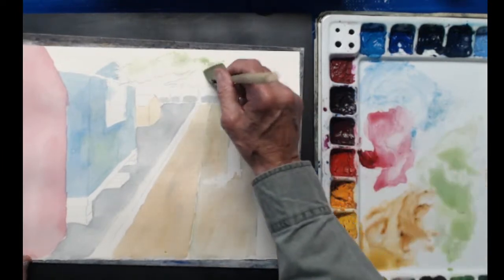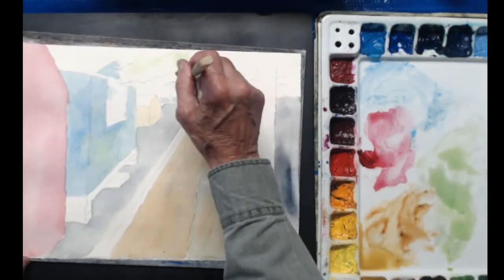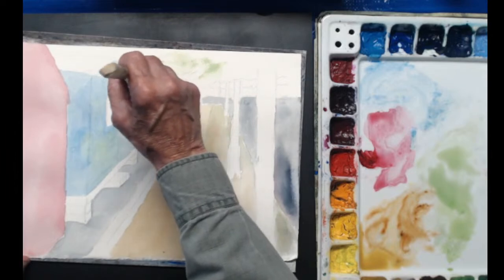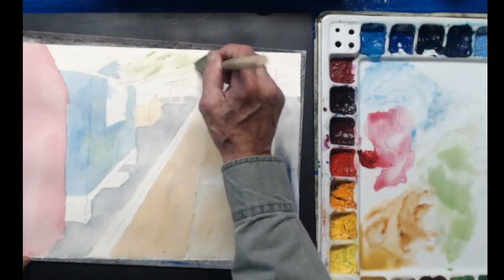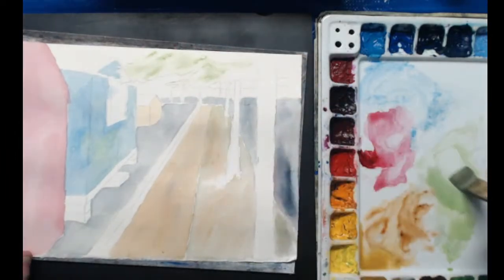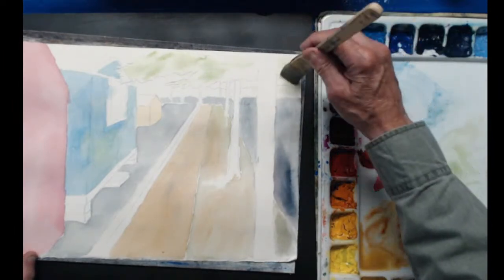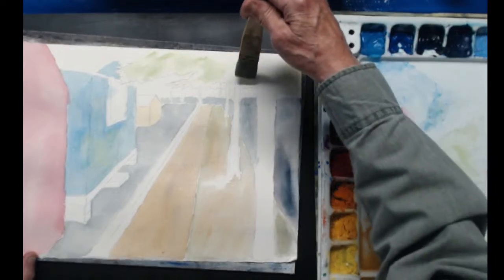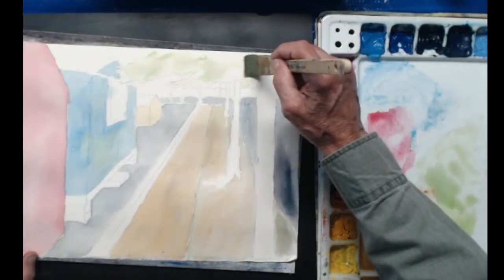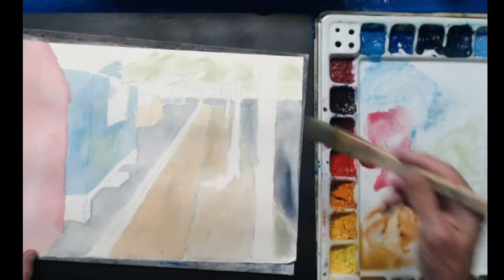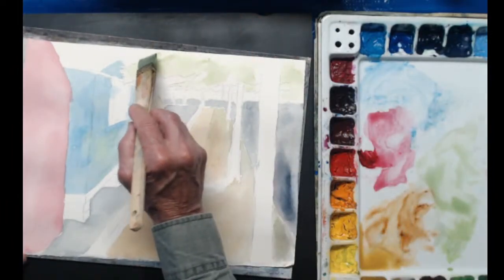There'll be some darks up here, but it starts out with some lights also. So we'll get the light colors in there first.